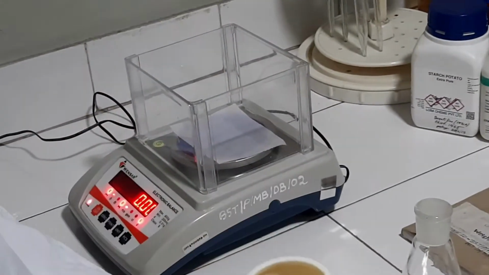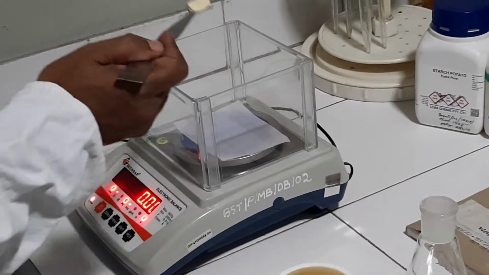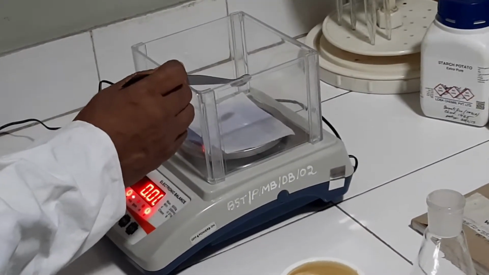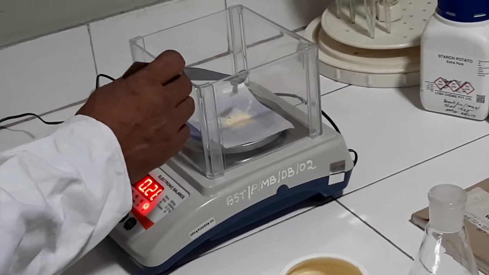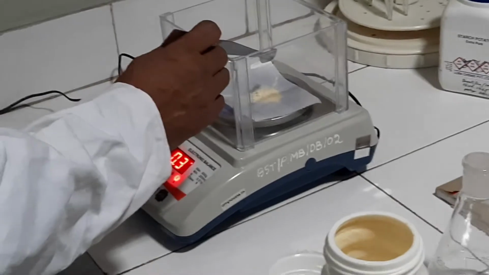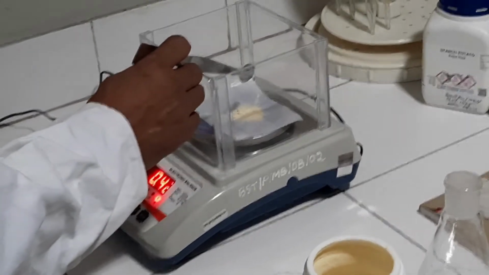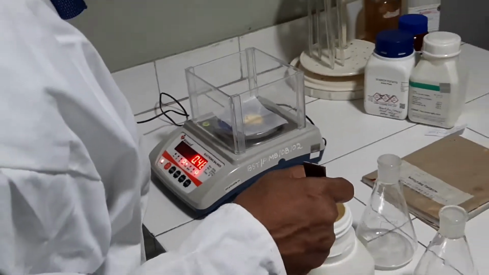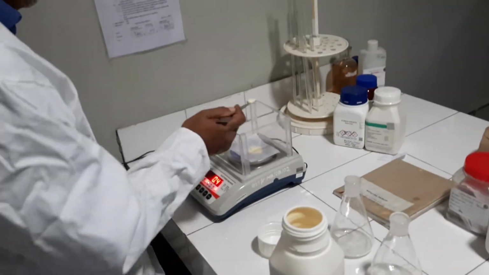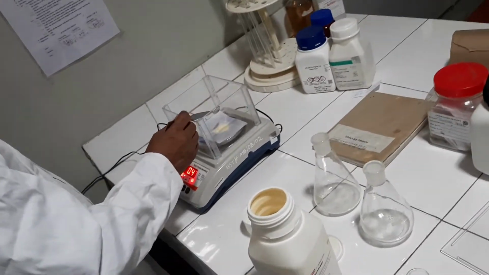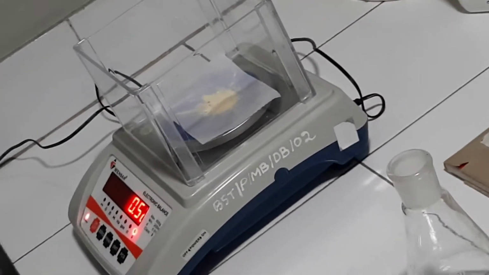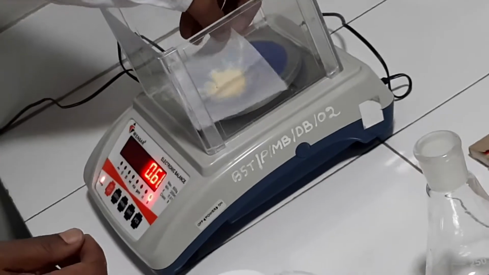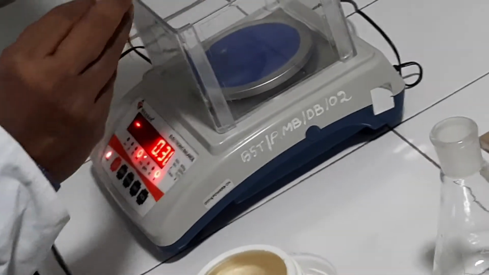For beef extract you will have to do the weighing very fast because it is hygroscopic and it will stick to where it is kept. So this is 500 milligram for solid media.